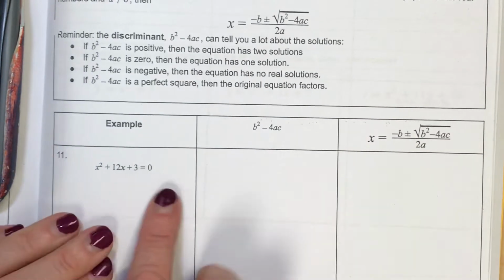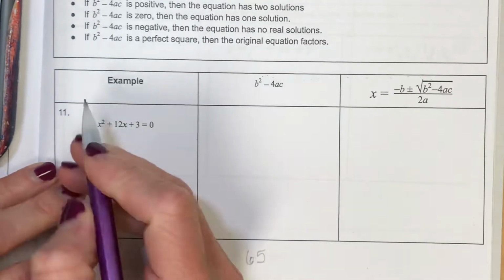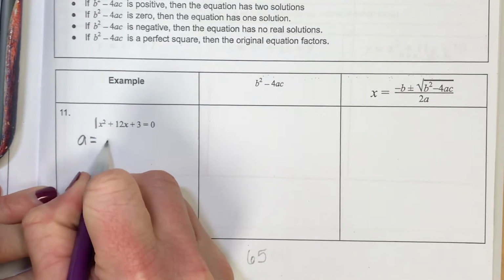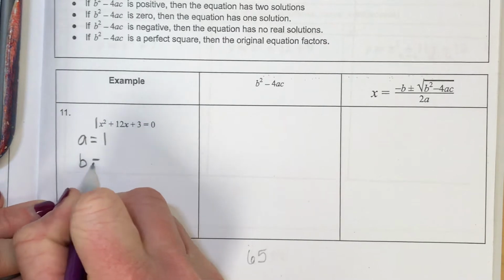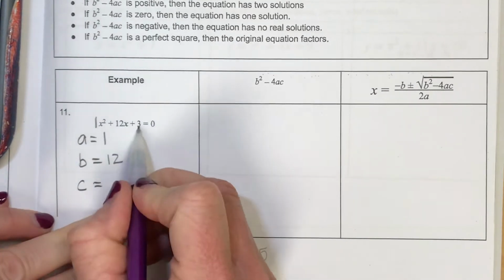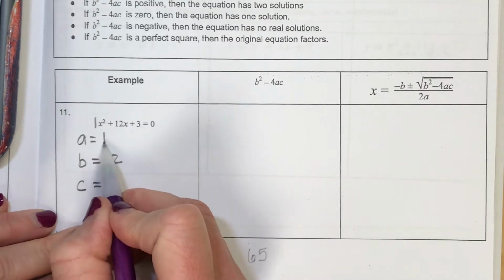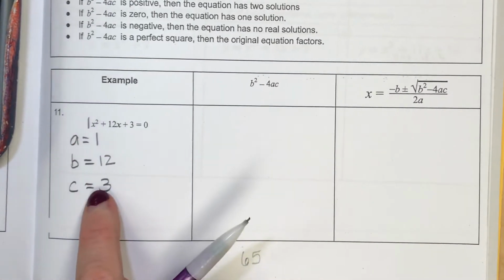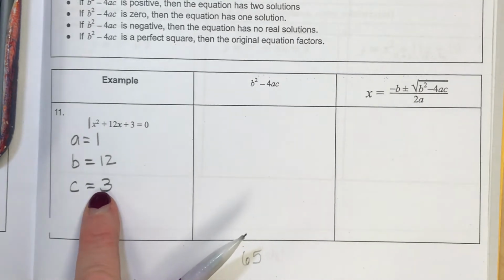In this example, I'm going to start by identifying my three parts. A is 1, the coefficient in front of your x squared. I didn't say that in the beginning. B is the number in front of the linear term, so 12, and C is the constant, meaning 3. So 1, 12, and 3, if your function is written in standard form.